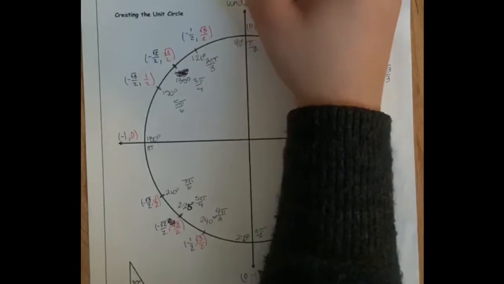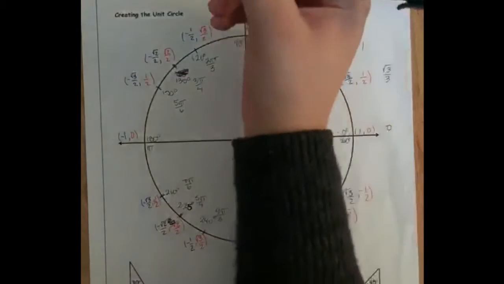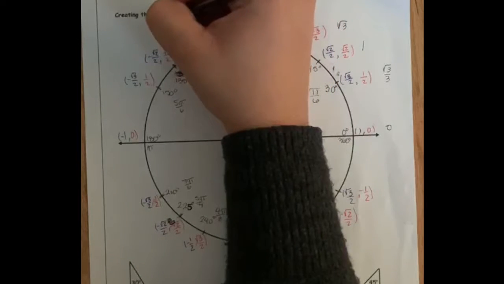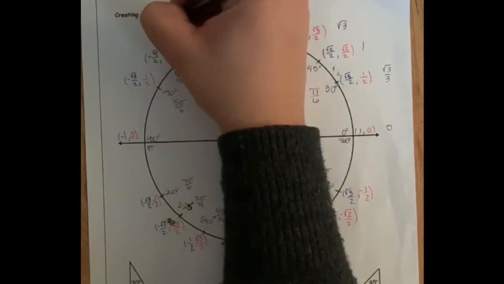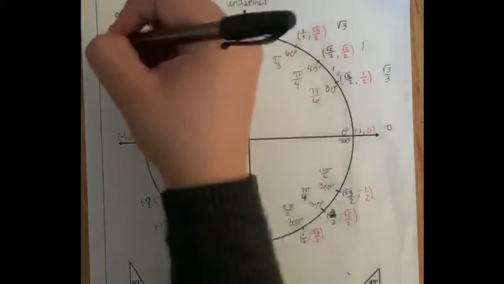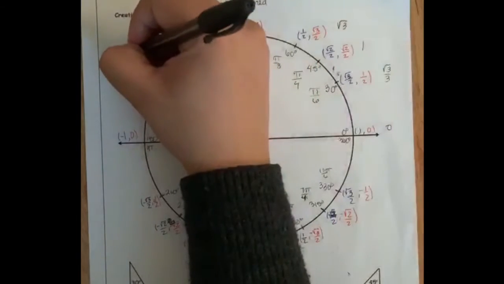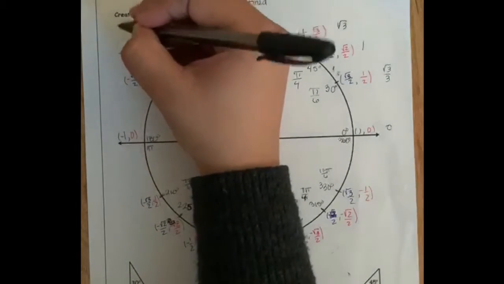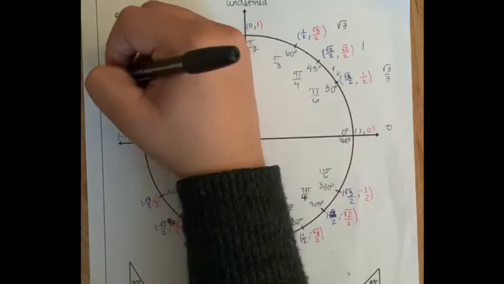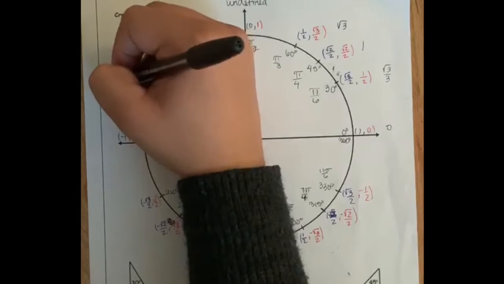For the second quadrant, your cosines are negative, so all of your tangents will be negative. Tan of 2 pi over 3 is negative root of 3. Tan of 3 pi over 4 is negative 1. And tan for 5 pi over 6 is negative root of 3 over 3. Tan of pi is 0.